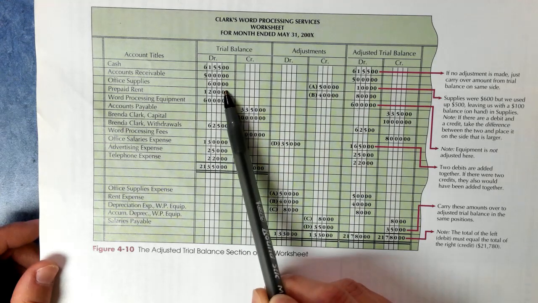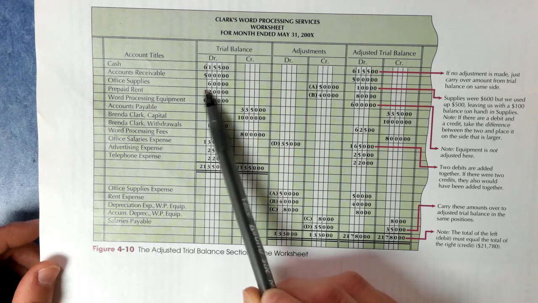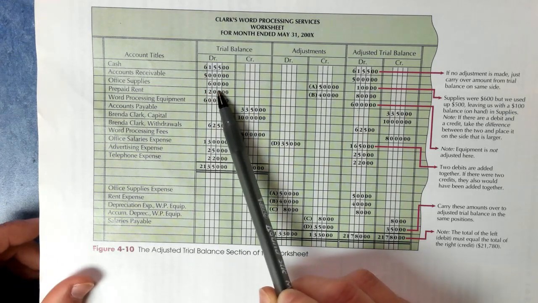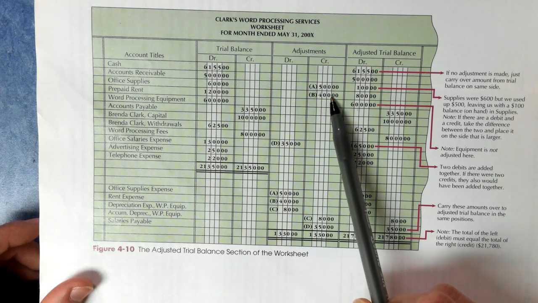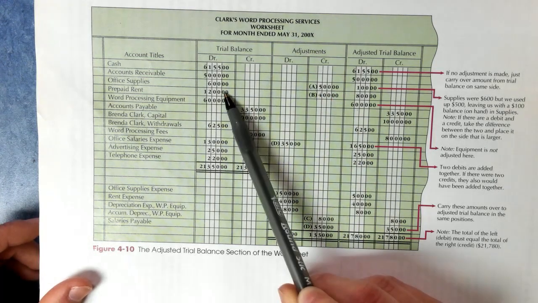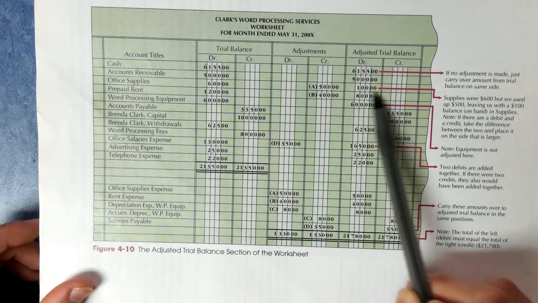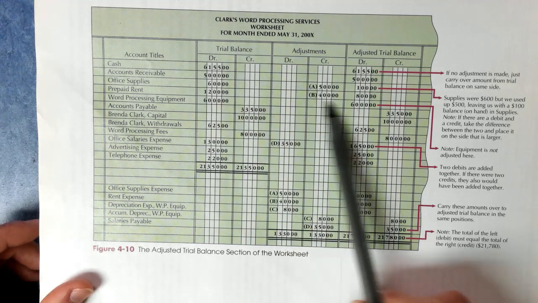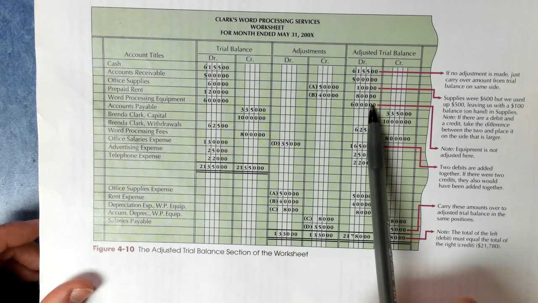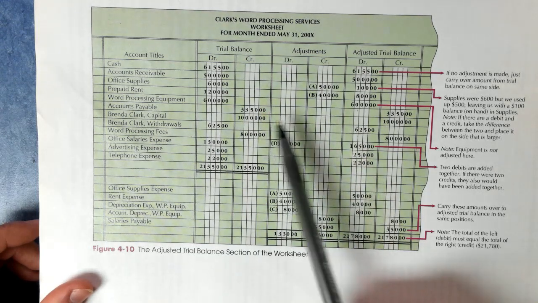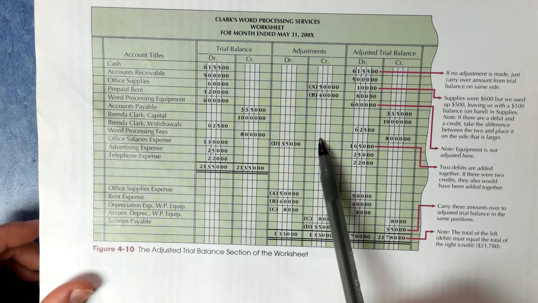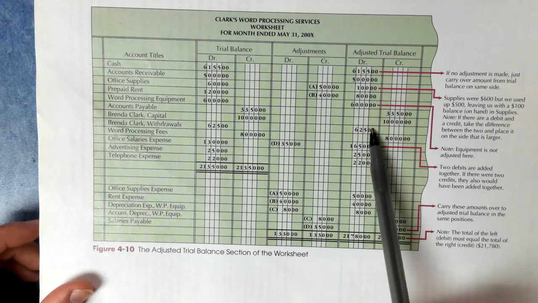Here we have prepaid rent. That's a similar situation. We started with $1,200 in our prepaid rent account. 1 month went by, so we expired or used up $400 worth of rent. So we take the difference and put it on the larger side, $800 on the debit side for that. Word processing equipment, there's no adjustment, so keep it the same. Payables, no adjustment, same thing there. If there's no adjustment, you just take the number and place it in the correct column.